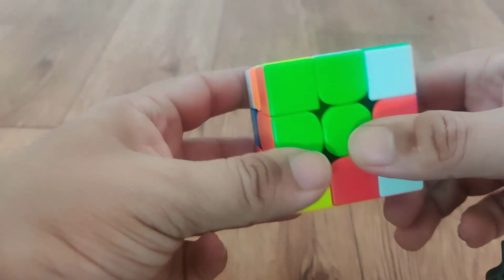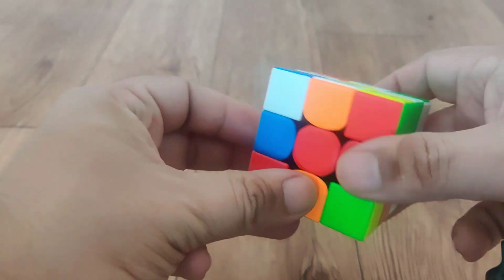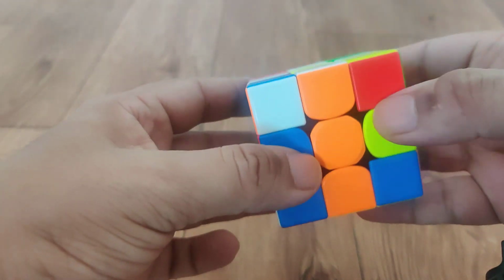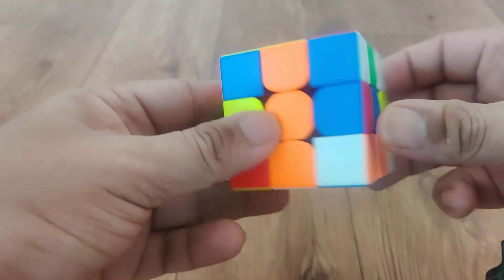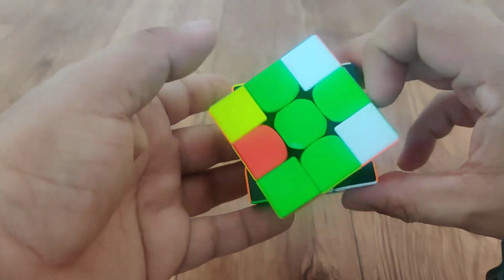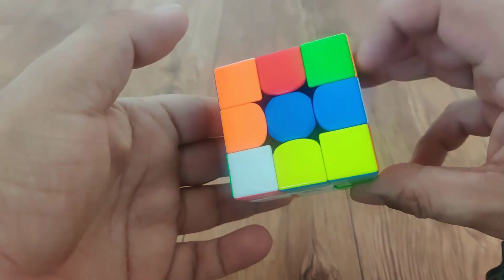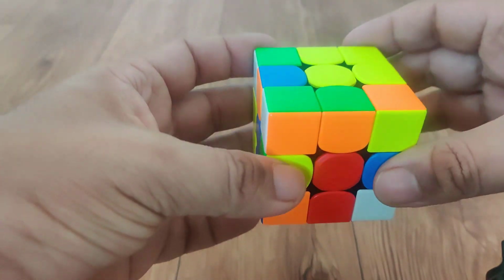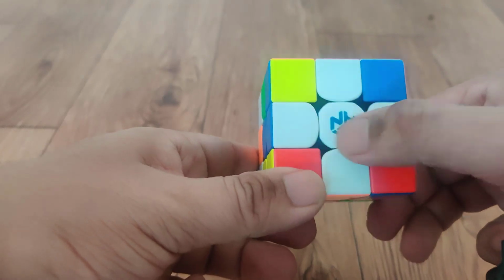Now we just have to make sure you align these two. This is already aligned, but you can see out here this is not aligned. Let's start with the orange one. We just align this out here and rotate it 180 degrees. Do the same for all the remaining three sides. Blue, just align it with blue and rotate it. The last one is already aligned. So now we formed a white cross in the bottom.